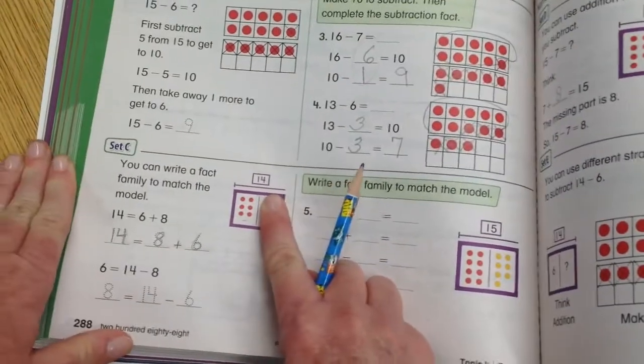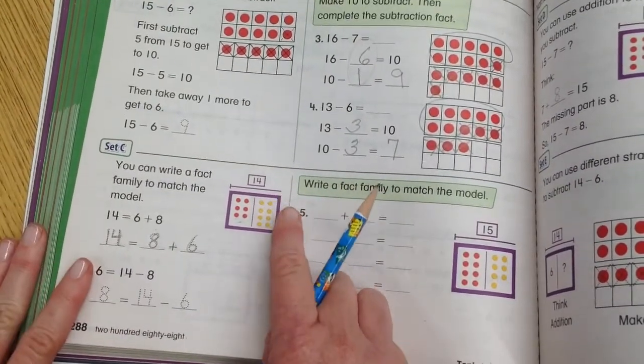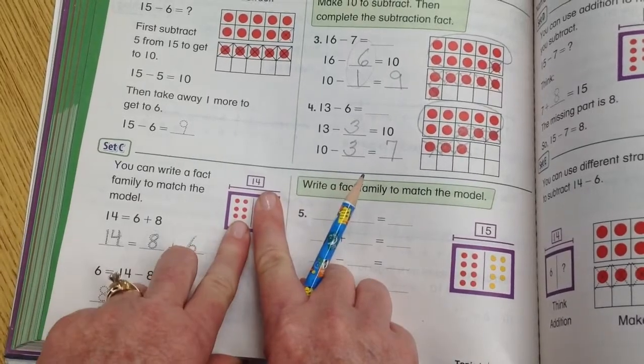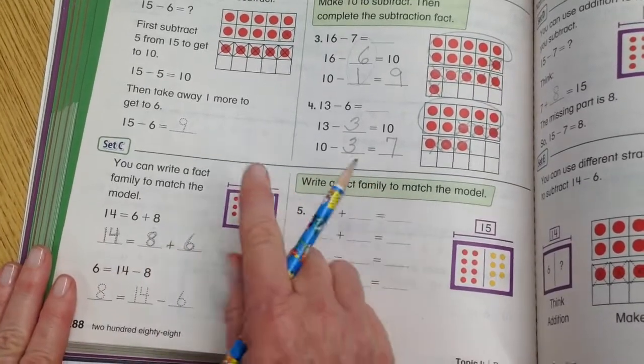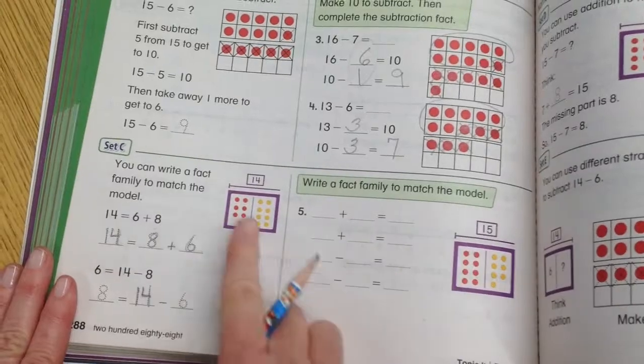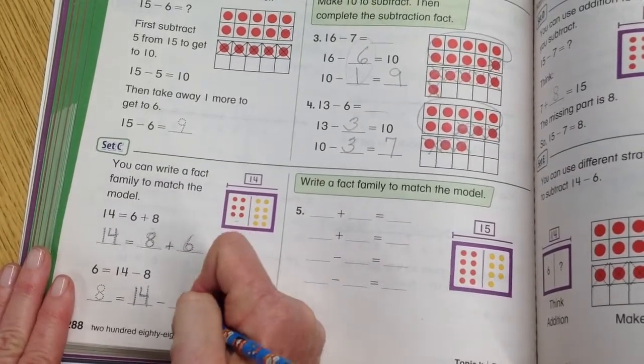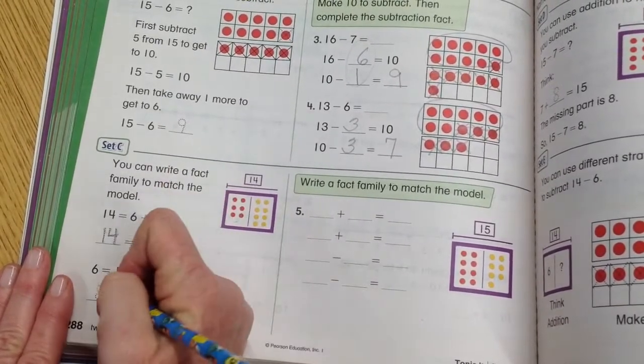Sorry. Here we go. So we have the 14, take away the 8, leaves us with 6. Or we can start with the 14, take away the 6, and that leaves us with the 8.